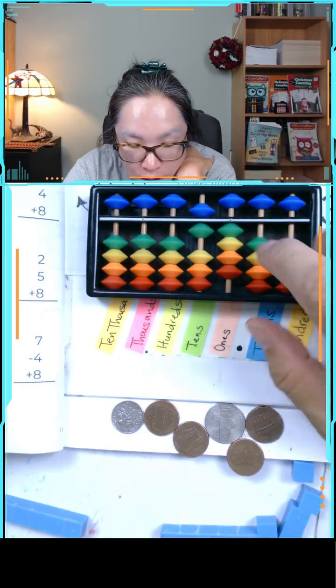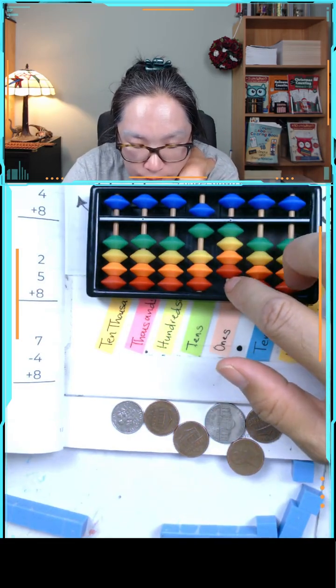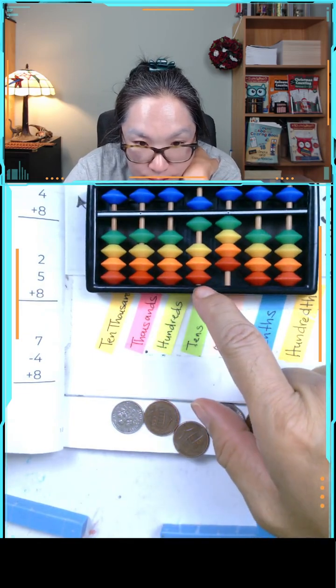Yeah, does that make sense, Elle? So when we're looking, this would be 64, right? Because this is our ones, this is our six.